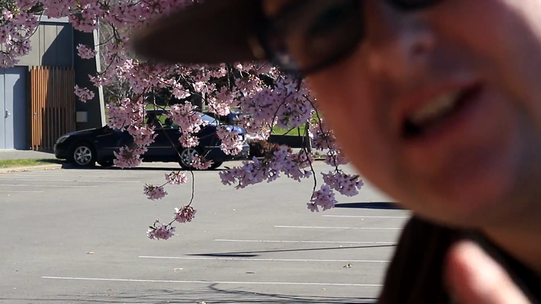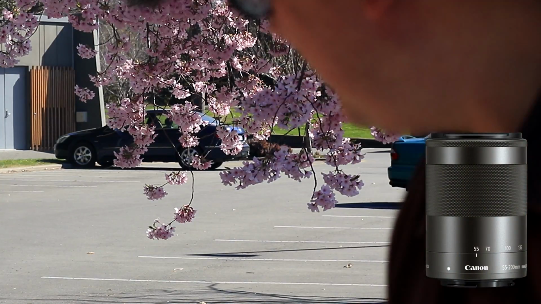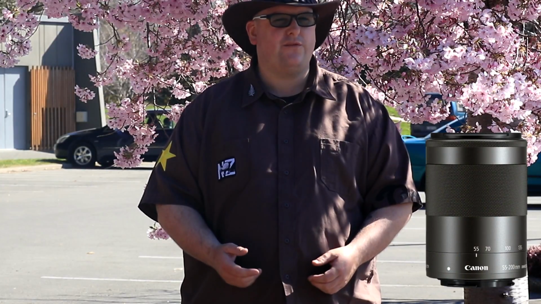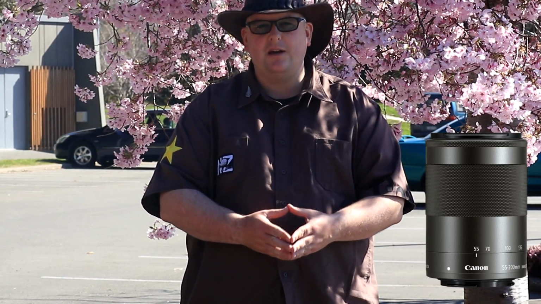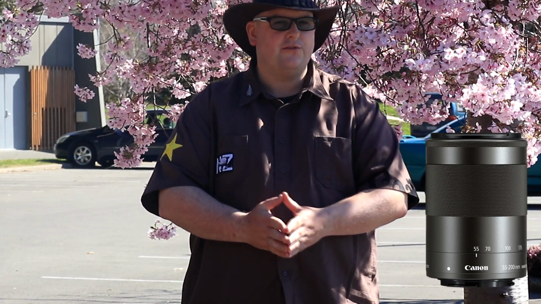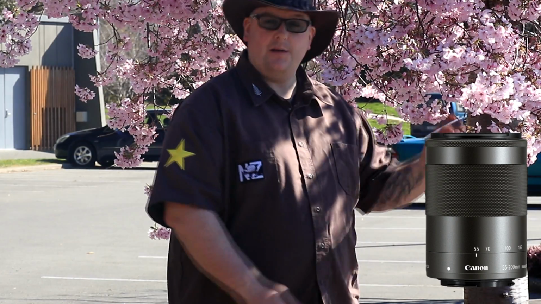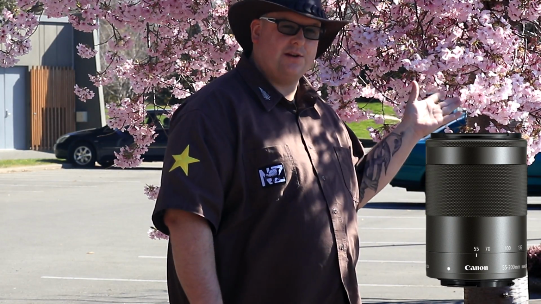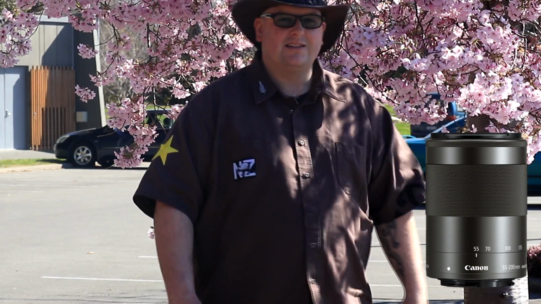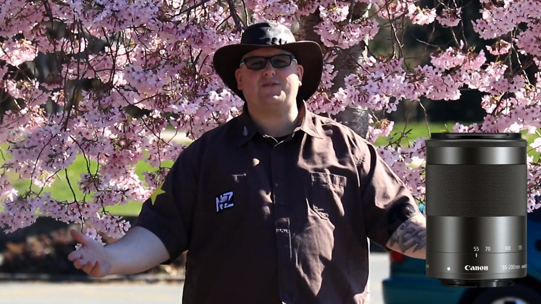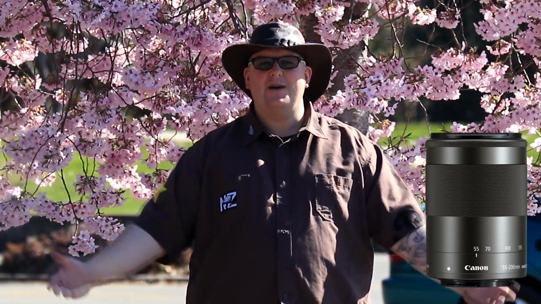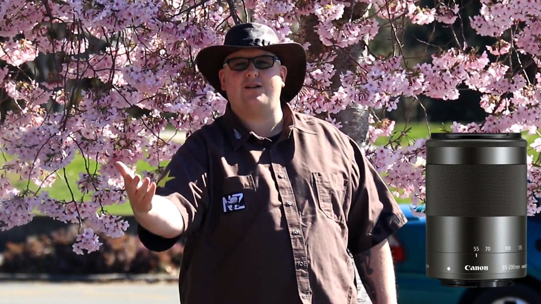And here's where things start to get really interesting. I'm now standing roughly 5 meters away from the camera. I have the 55 to 200mm telephoto lens on the camera, and I'm standing right next to this cherry tree here. So let's move the camera back and see what it looks like. So now I'm about 15 meters away. I'm having to yell because the camera is that far away.